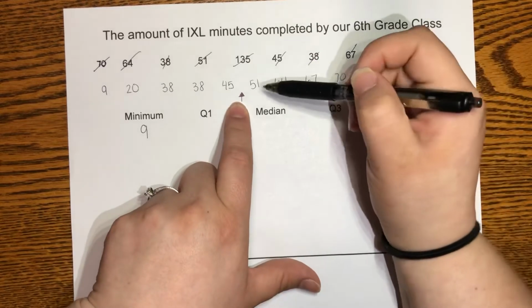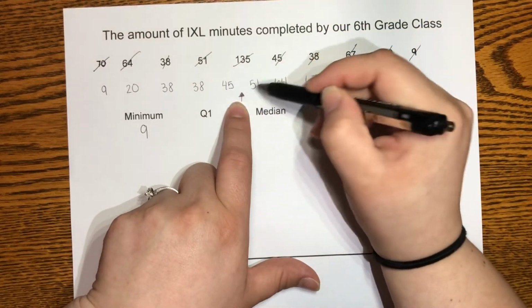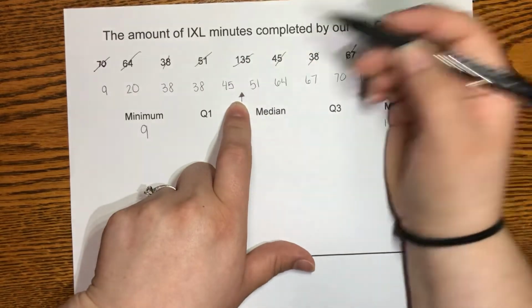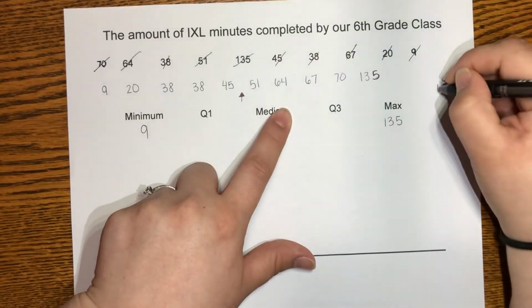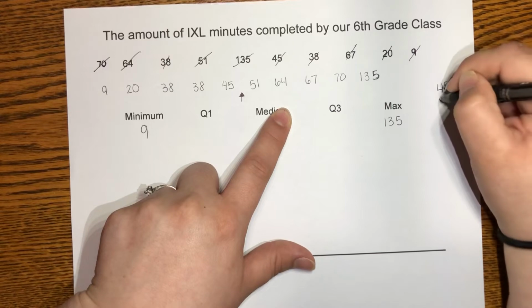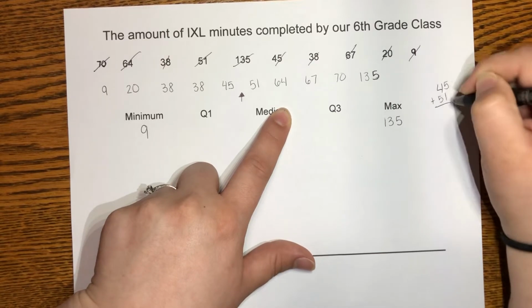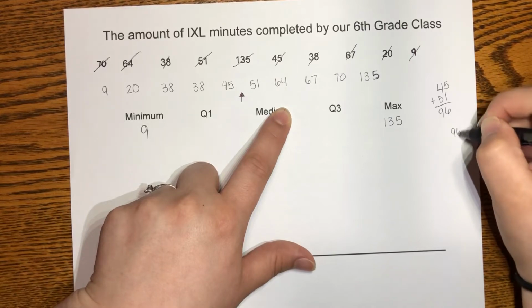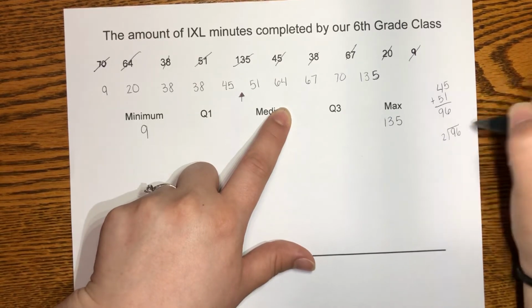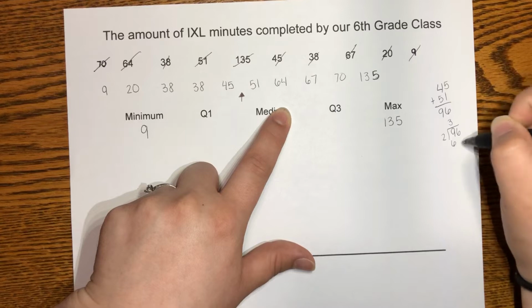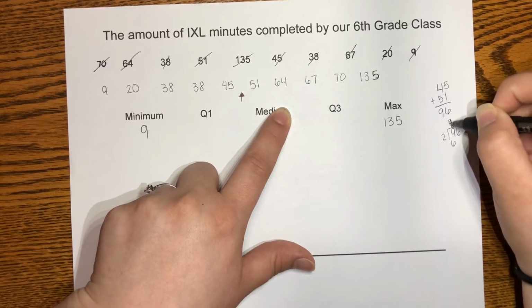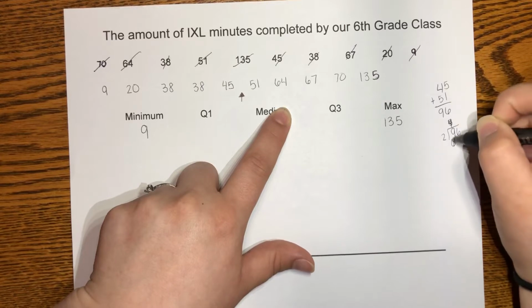The way you can do that is by adding them up and dividing by how many numbers I just added up, which would be 2. So 45 plus 51 is 96, and then we just got to divide that by 2. 2 goes into 9 4 times, which is 8.